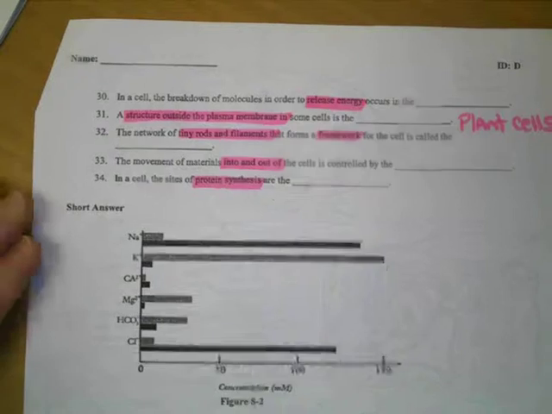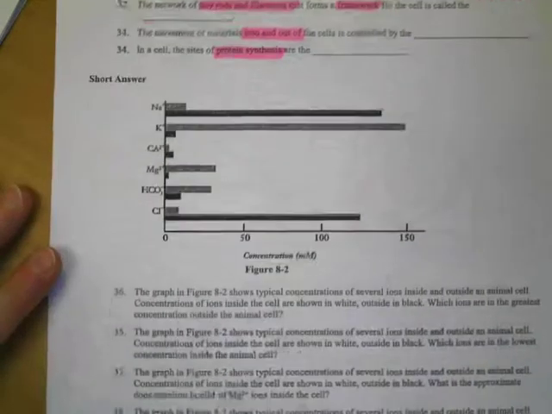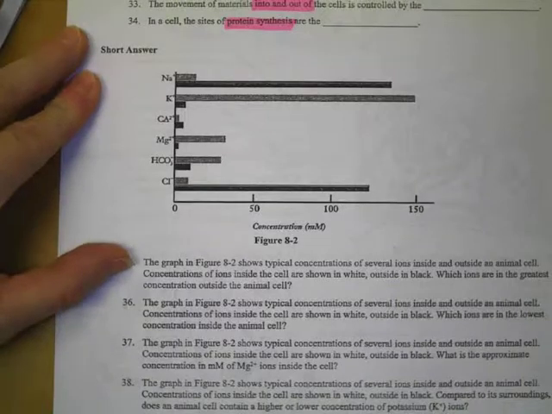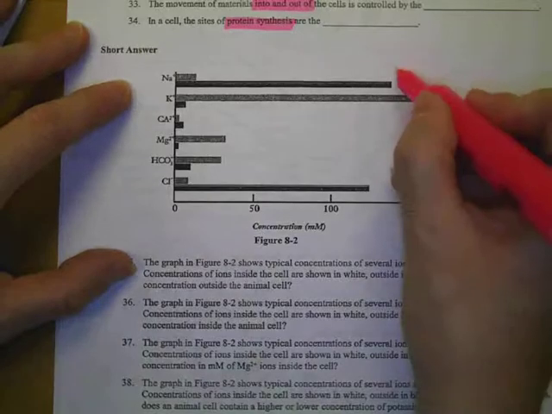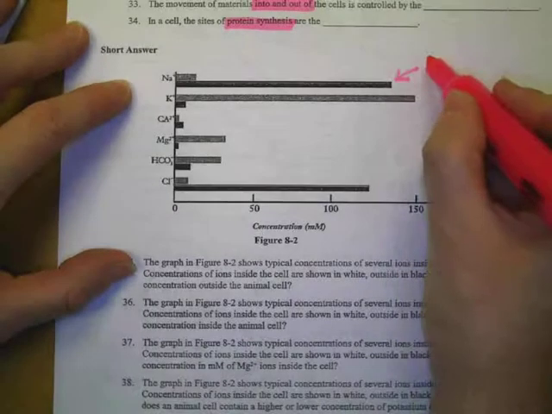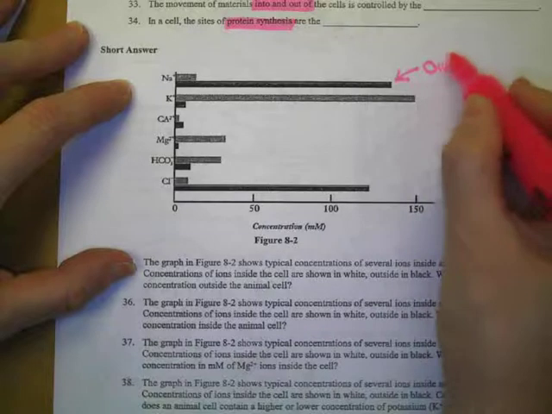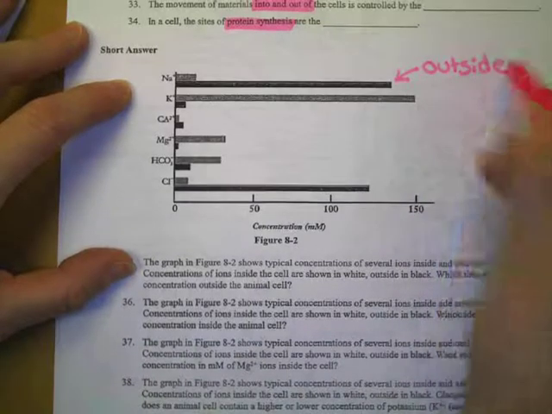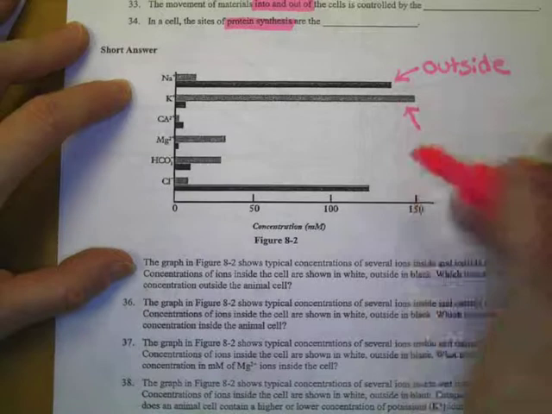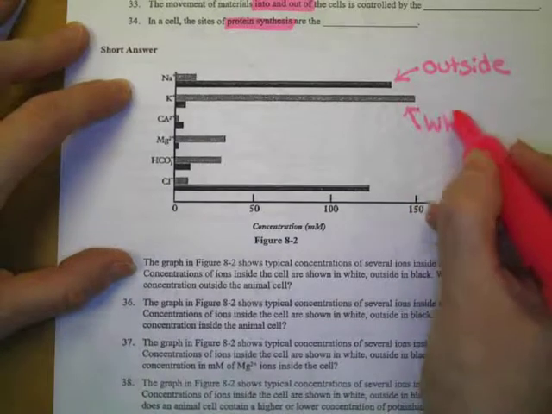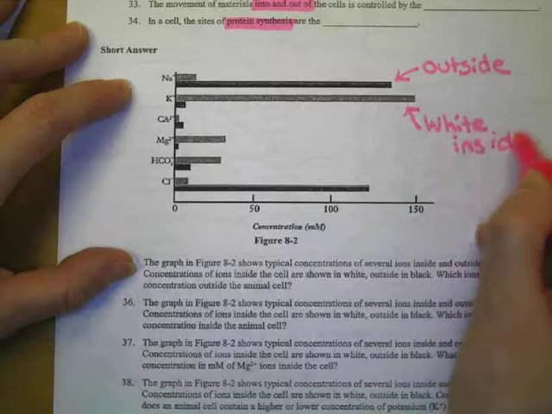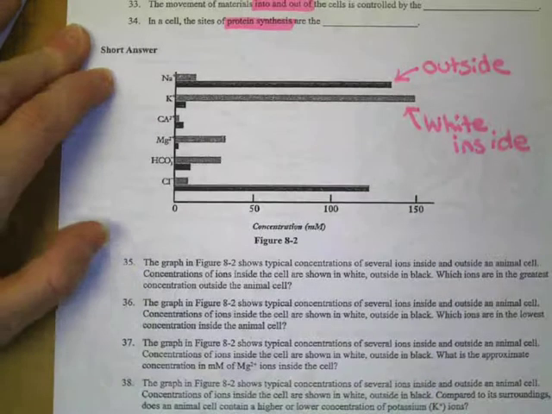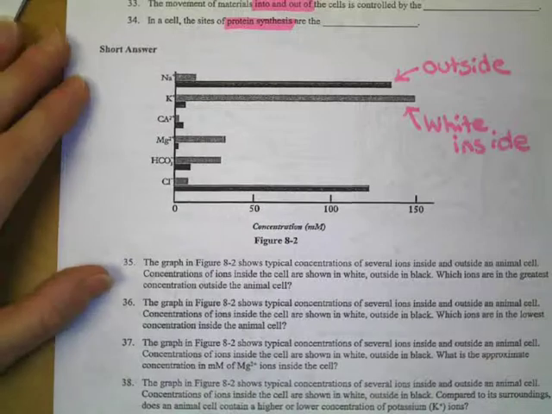Okay, short answer. This pertains to this graph right here. So in this graph, these, the black, are outside the cell. And we're going to call this lighter color white. And those are inside the cell. Okay, so just to give you a key, because I know it says white and it doesn't really look white.